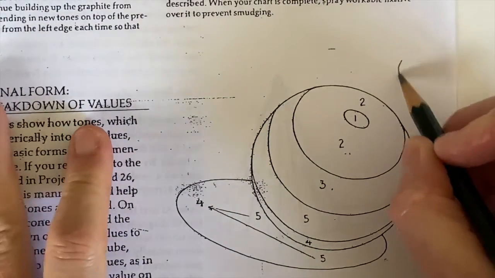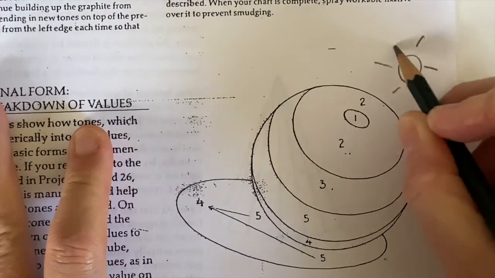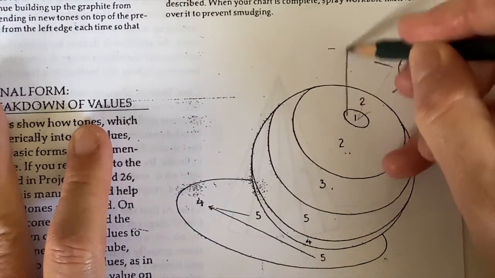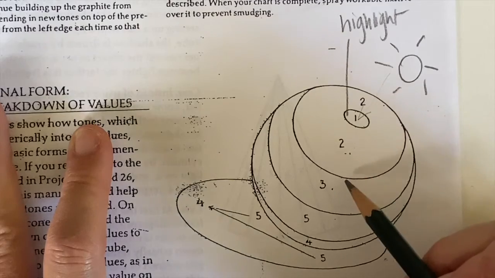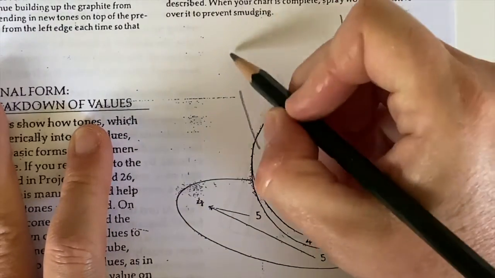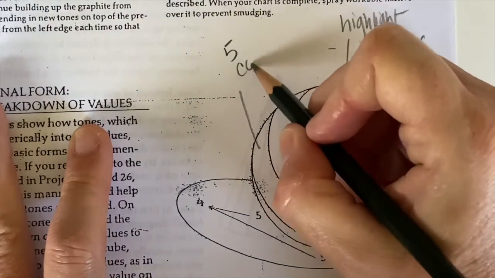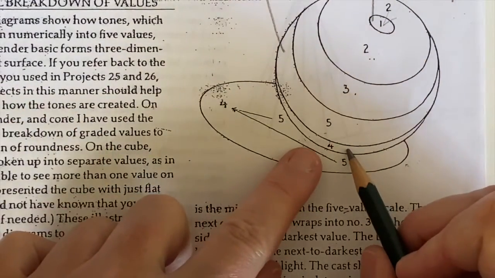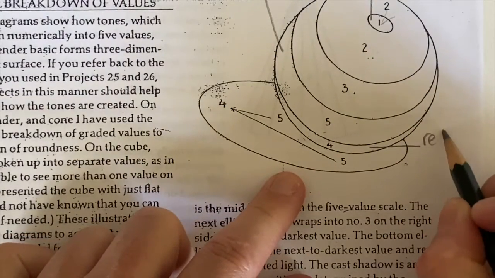So let's say our light source is here. It hits, the number 1 is the highlight. So we have our highlight right here. Then 2 is a little bit darker, 3 is a little bit darker, and so on. Right here, our 5 is our darkest. That is also our core shadow. An interesting thing that happens is that right here, this is actually reflected light.